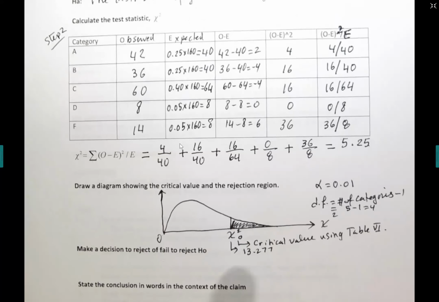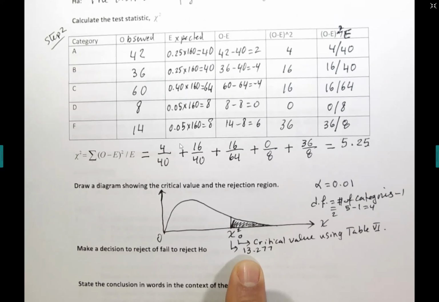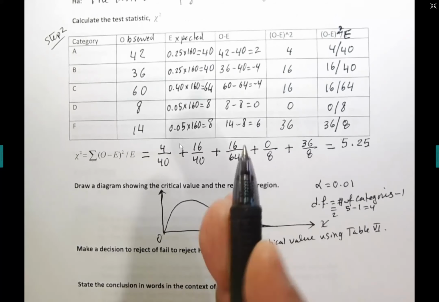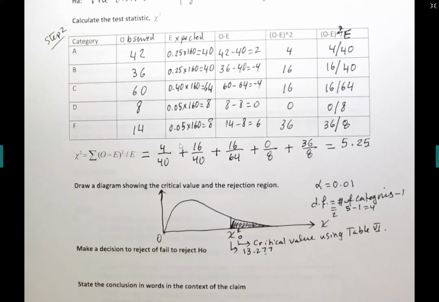There you go. You notice, guys, I put the critical value right here, and now we're going to make a decision. 5.25, where do you think 5.25 is going to be? To the left or to the right of 13.277? What do you guys say?